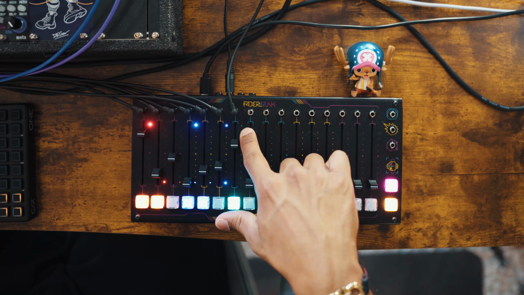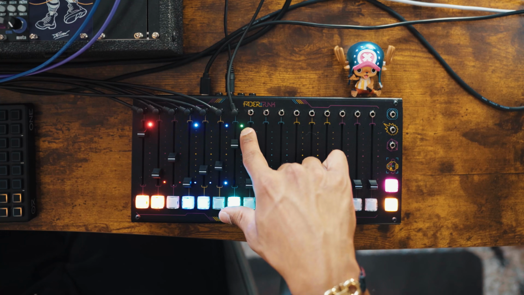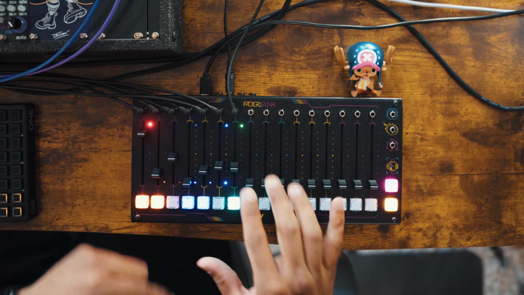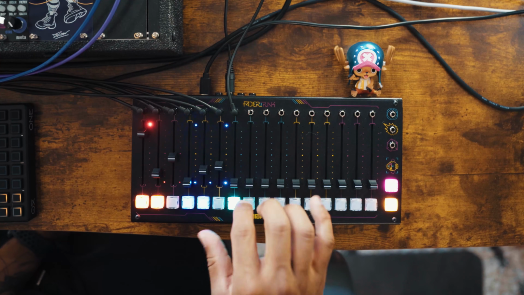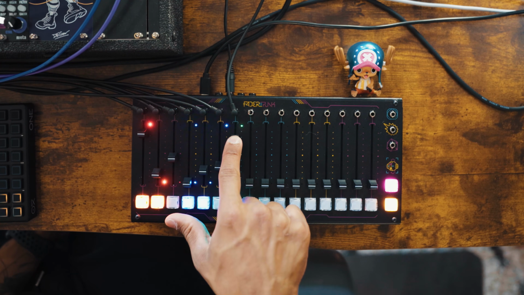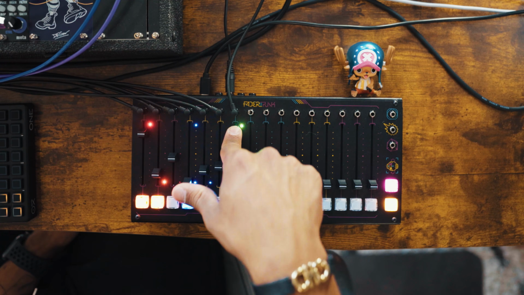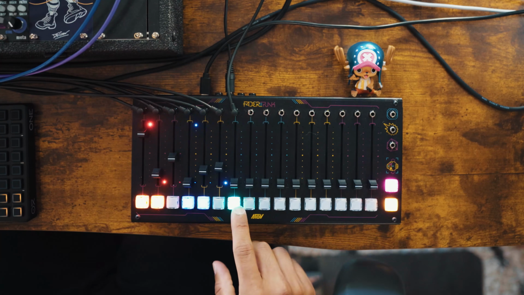So you can see I have something that's already recorded, so holding the function button and moving the fader records the movement. And you can see how much of that is going through. Now if I hold shift, the fader becomes an attenuator. So I can make the automation more subtle or more extreme.